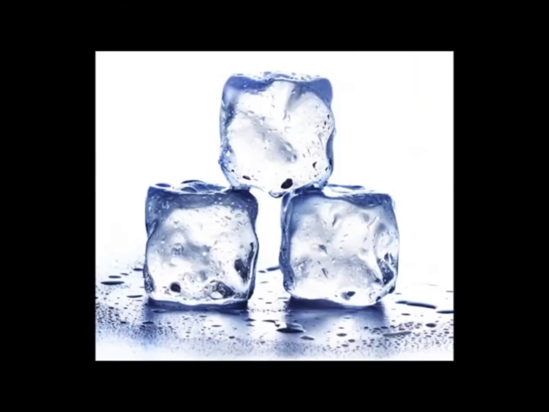The first one is the solid. We relate the solid to ice because it's the easiest way to remember it. We see in elementary school that ice is frozen water and it becomes a block. Yes, and it's solid, like the word solid.